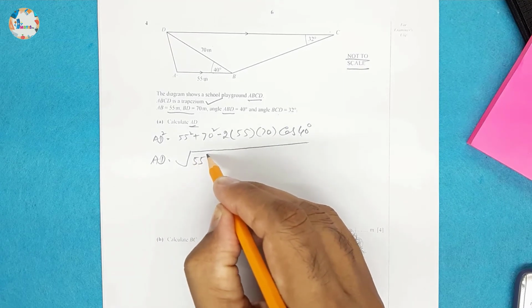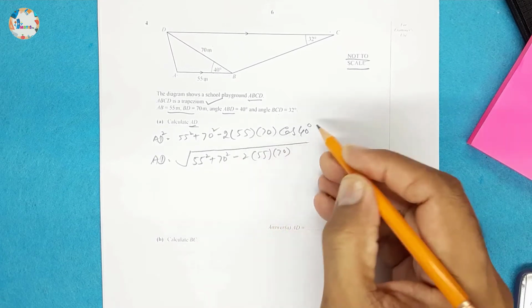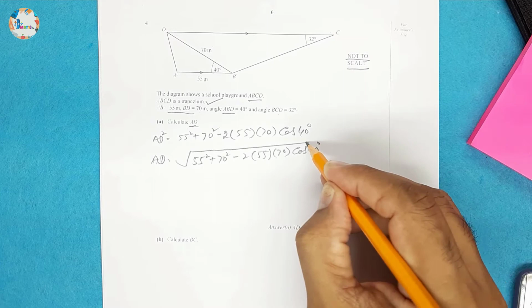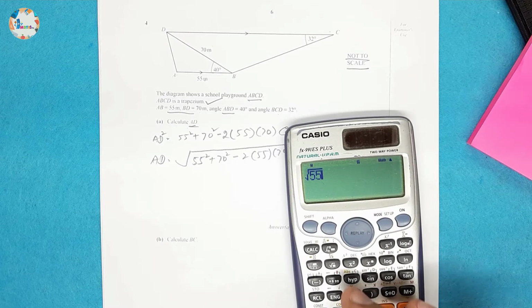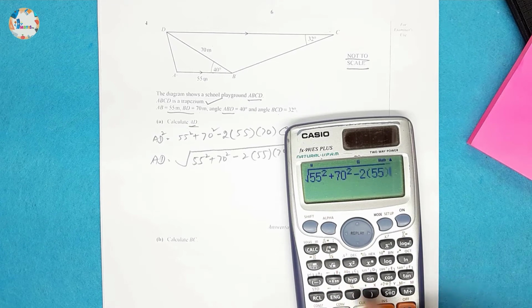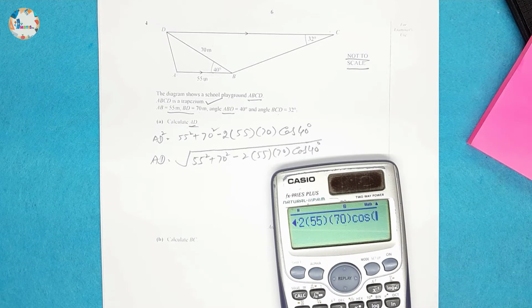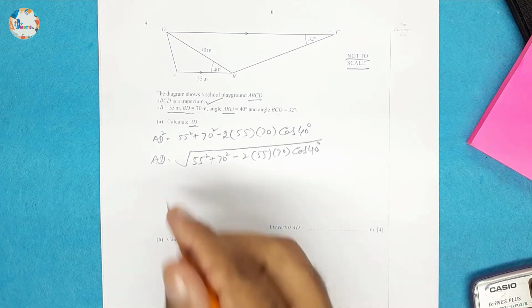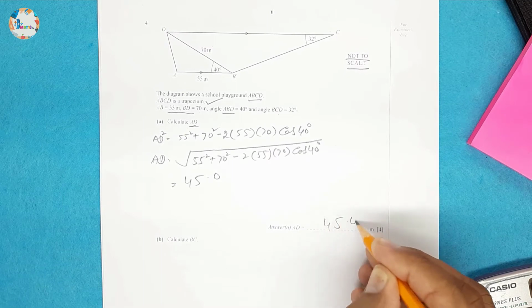We will copy again: 55 square plus 70 square minus 2 into 55 into 70 cos of 40 degrees, and this will be the calculation which the calculator will help us to calculate. So 55 squared plus 70 squared minus 2 into 55 into 70 into cos of 40, and this will be equal to 45.0. So our answer will be 45.0.